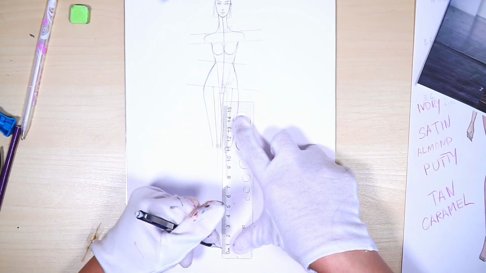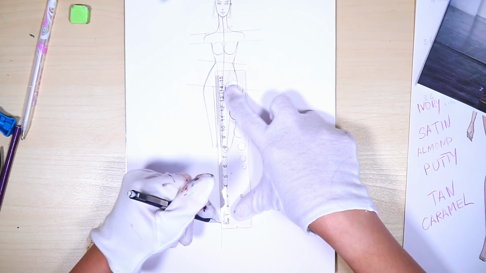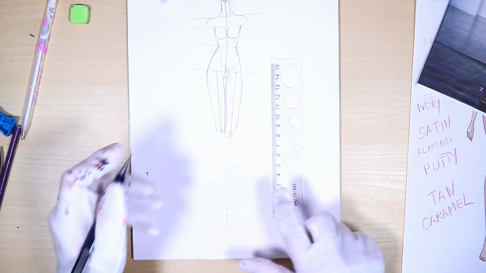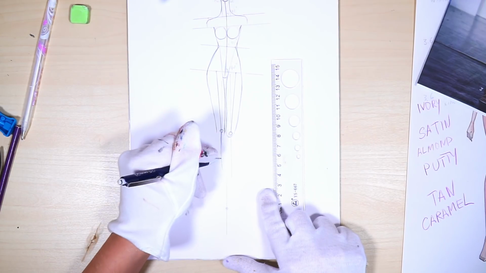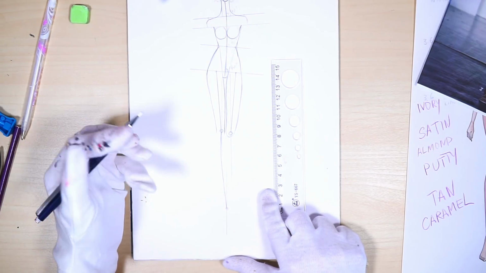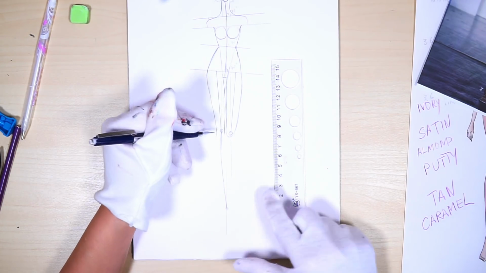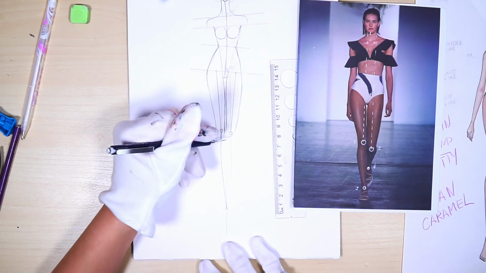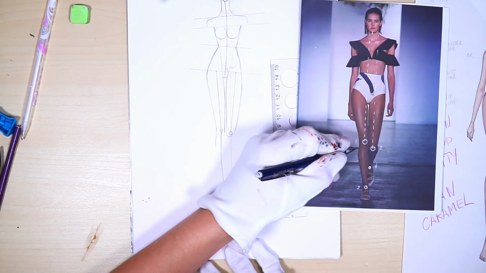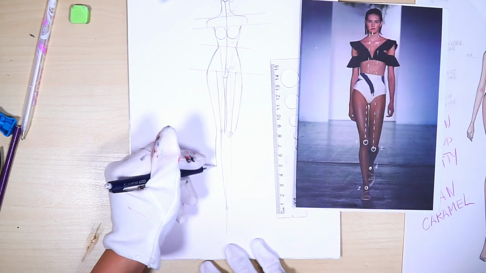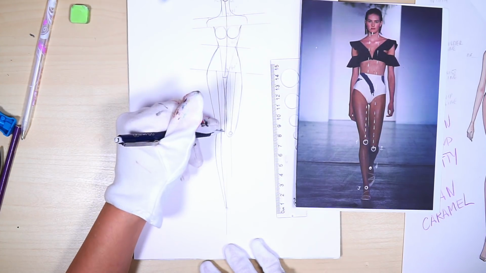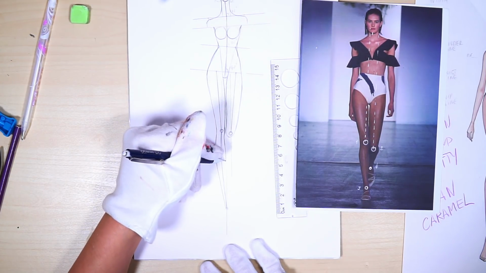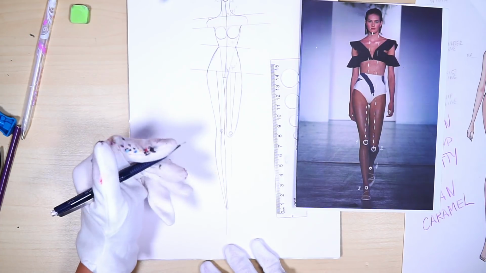Very often it's like that because they're walking on one straight line. And usually when I draw this pose, I automatically draw her ankle at that level. So I found it 8 centimeters down, ankle in the center.